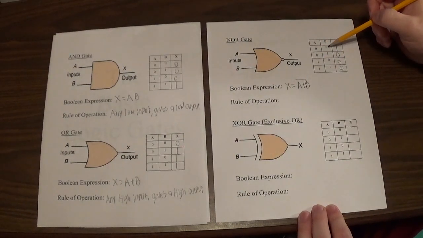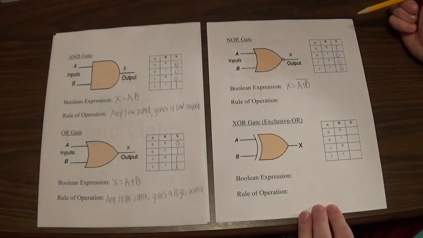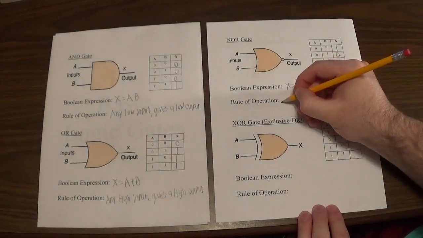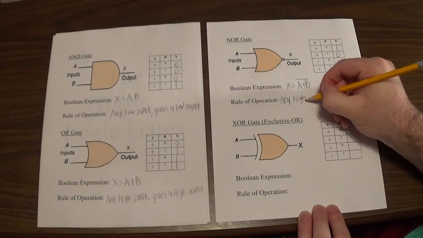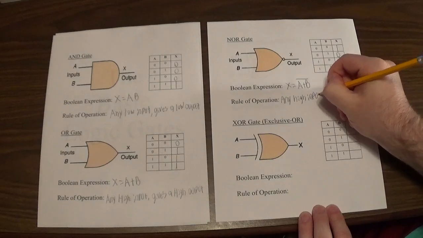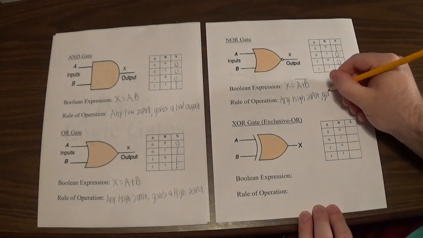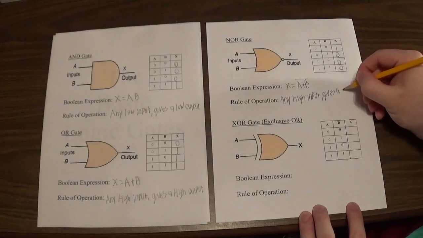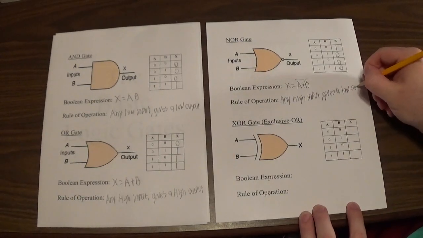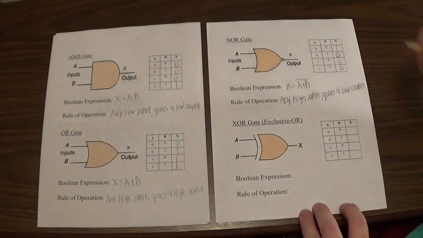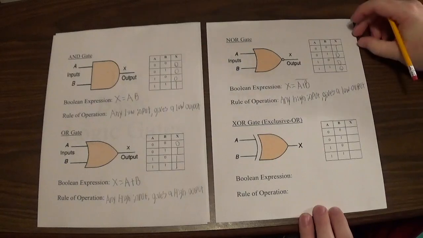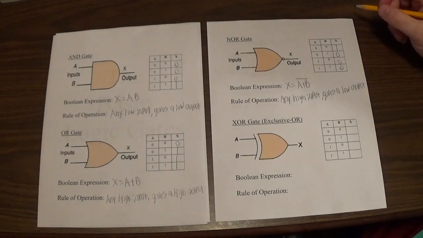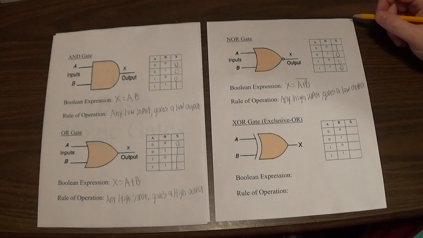So 0 plus 0 is 0. Invert it makes it a 1. So the rule for this one is any high input gives a low output. So any high gives a low. So anytime a switch is on, no matter where it's at, you're going to get a low output on that gate. All right, so that is the NOR function.